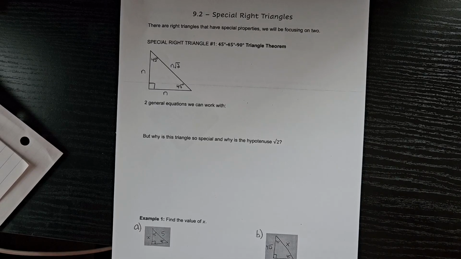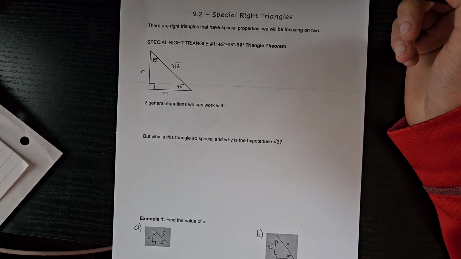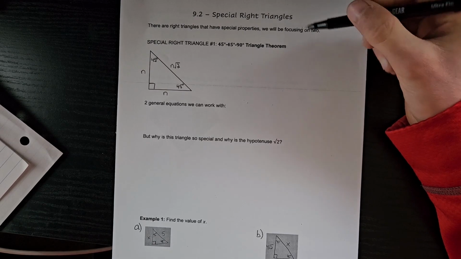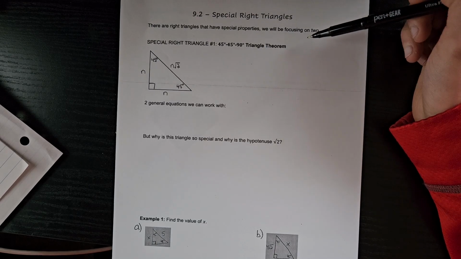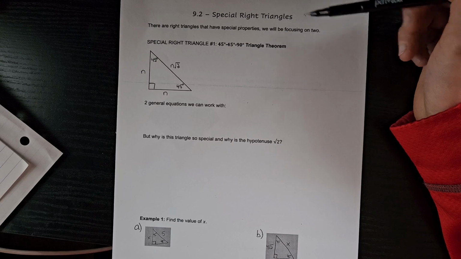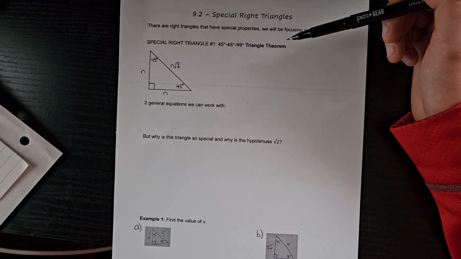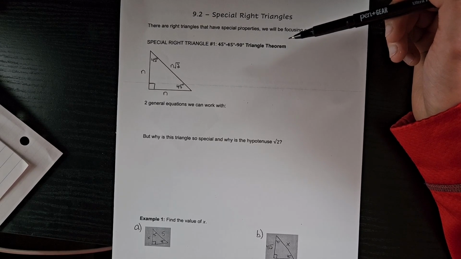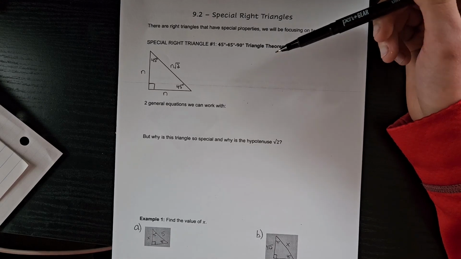So today we are going to be learning about special right triangles. Now in your notes and in class in general, I did this in reverse where we did day 2 first and day 1 the second day. Well, technically we haven't even done the first day because it's a snow day or ice day. So I'm going to start with day 2 because we haven't learned that yet.